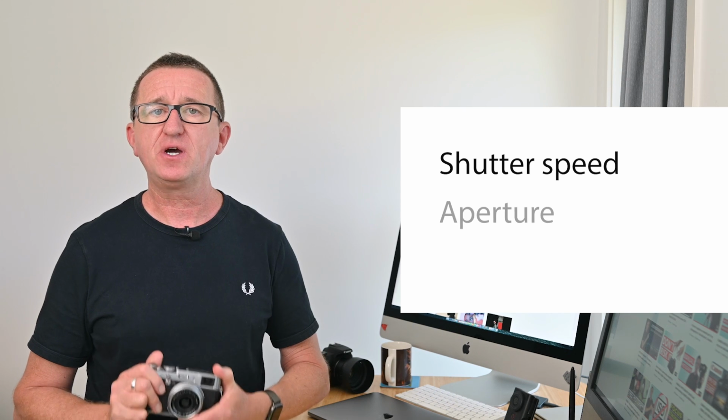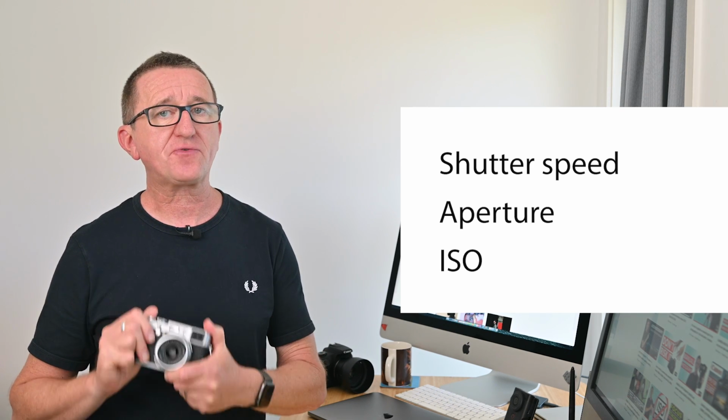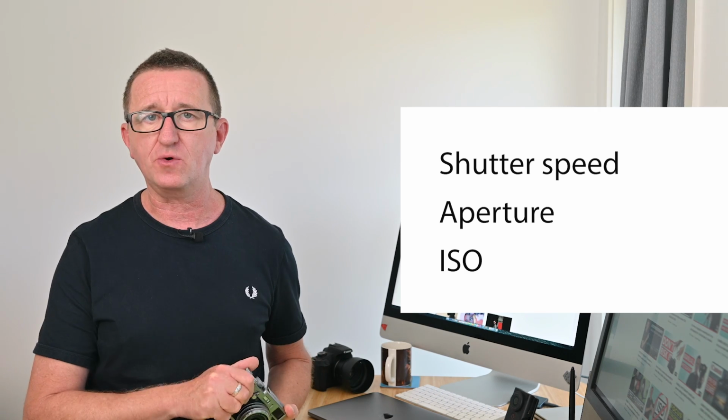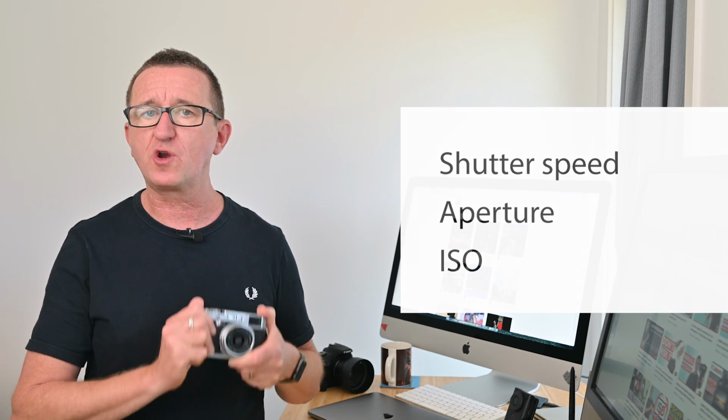So when it comes to controlling how bright or dark our images are, we have three options: adjusting the shutter speed, aperture, or ISO. These three are often referred to collectively as the exposure triangle. Now of course this video is all about the shutter speed, so I don't want to go into details in regards to aperture or ISO, but of course I've made videos all about them. You'll find a link at the end of this video.